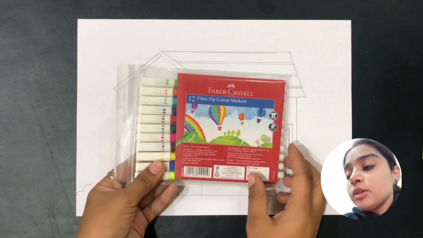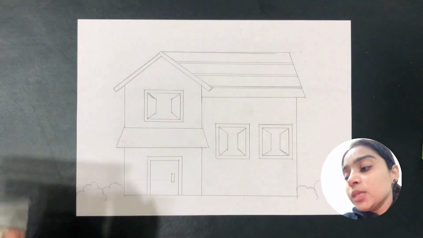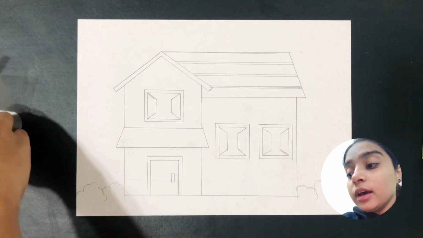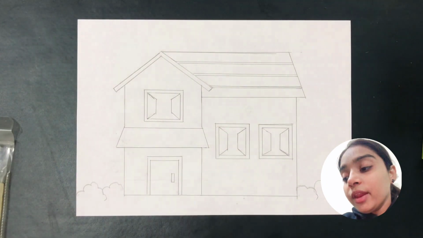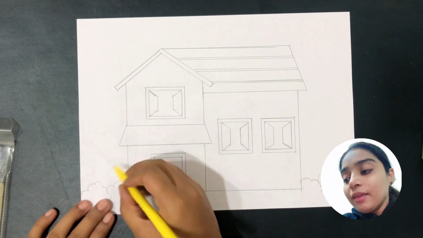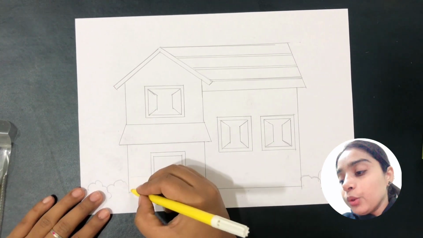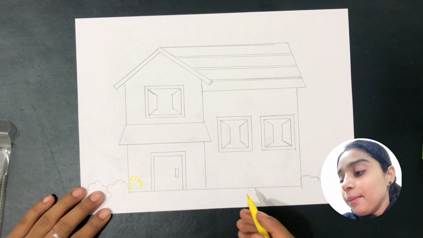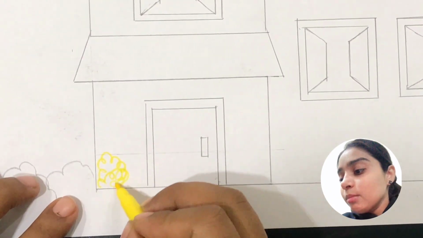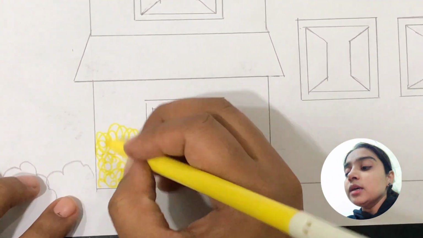Now in this drawing we are not going to outline first, we are going to color first. I'm using my sketch pens for this one. We are not going to fill the color, we are going to do the coloring in a very different way today. We are going to scribble, like we are going to make rounds and rounds and rounds. Let me do it and I can show you how I'm doing it. Let me zoom in a little bit so that it will be visible to you guys. I'm just moving my hand in a circular motion and creating the scribble.